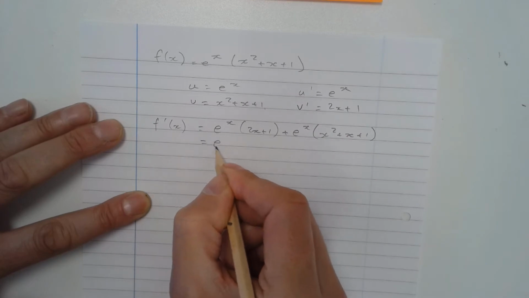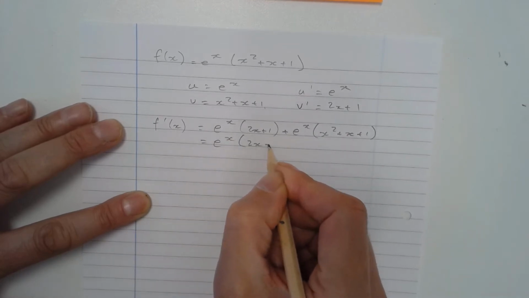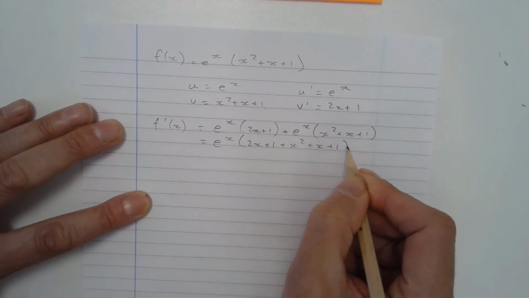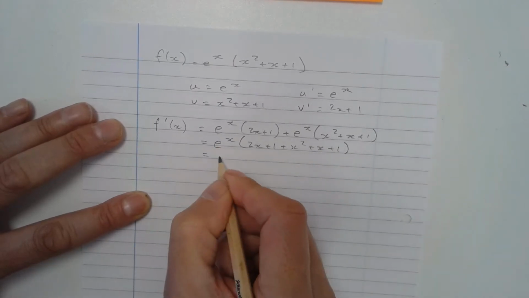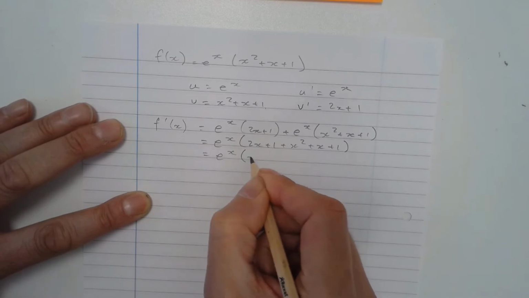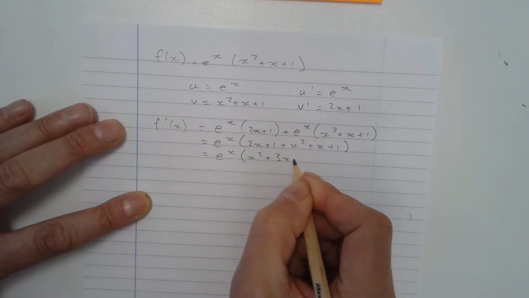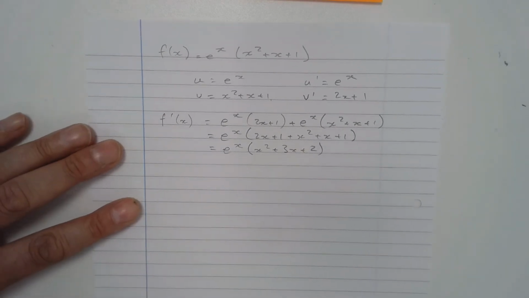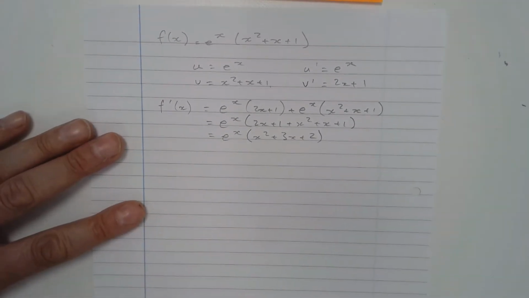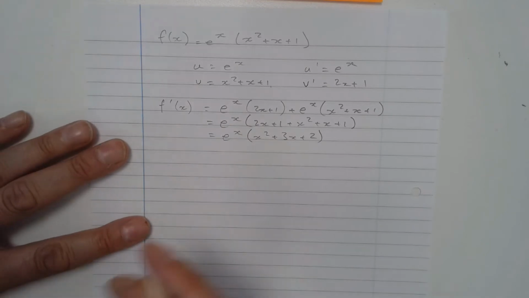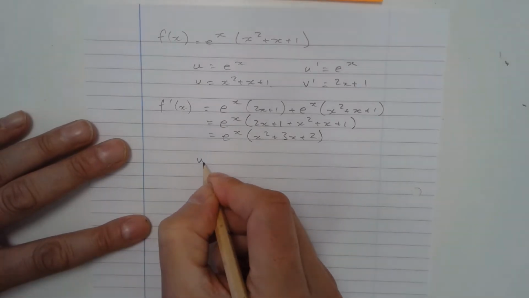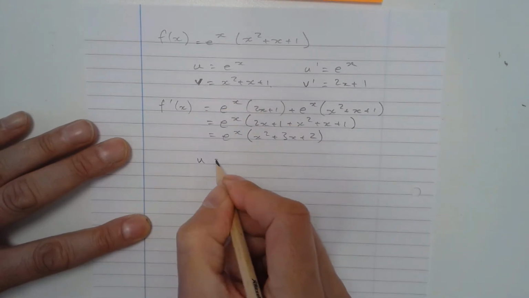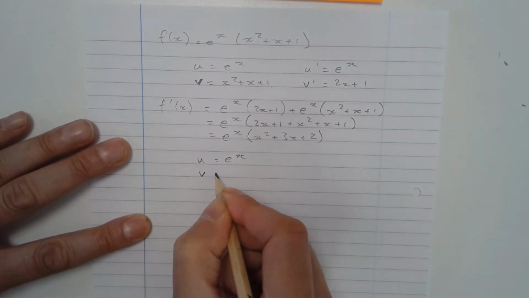I'm going to factorise out the e to the power of x to simplify this. Simplify what's in the bracket. Okay, I'm going to differentiate again, because to find the point of inflection I need to identify where the second derivative is 0, so I need to differentiate again. So I'm going to use the same method.